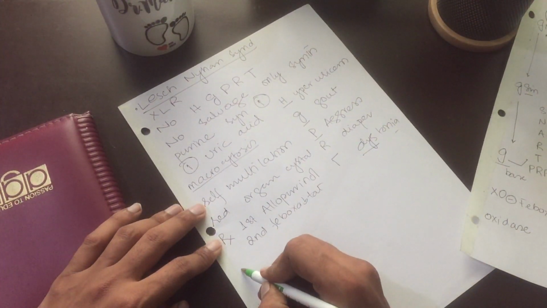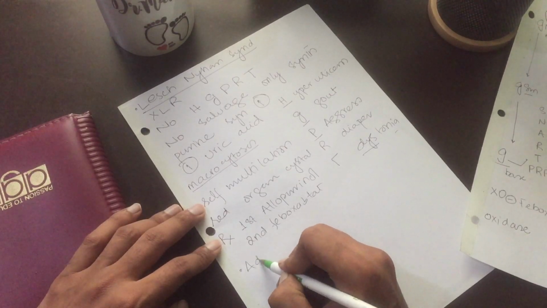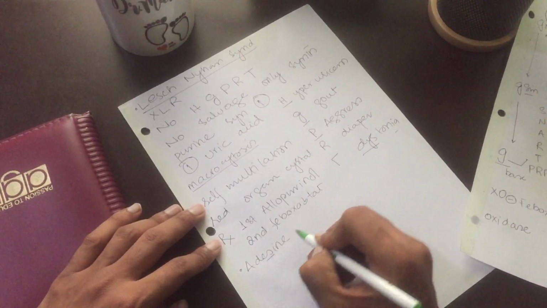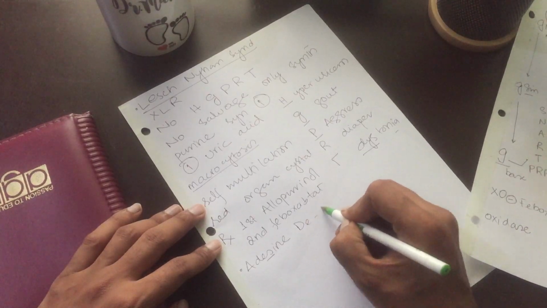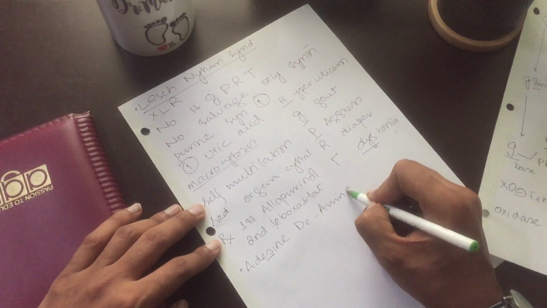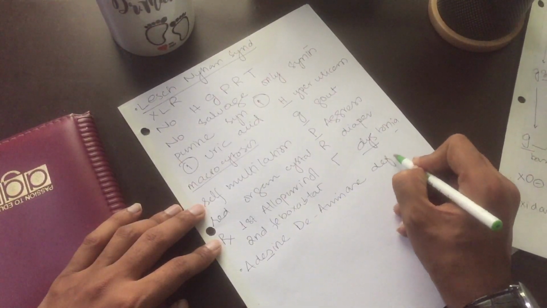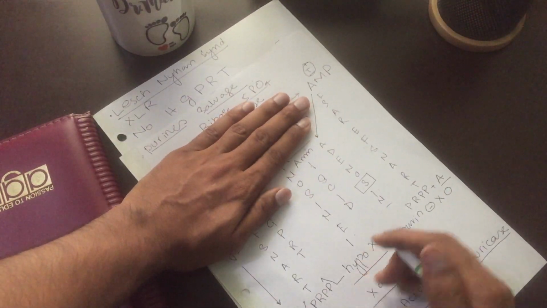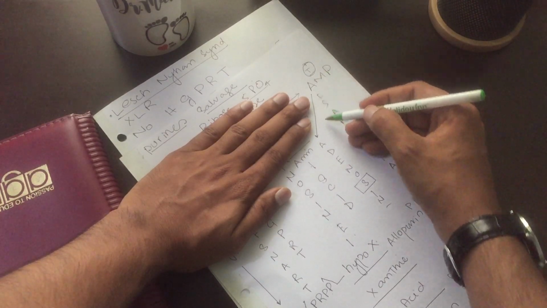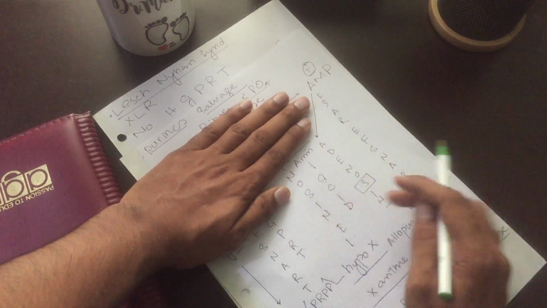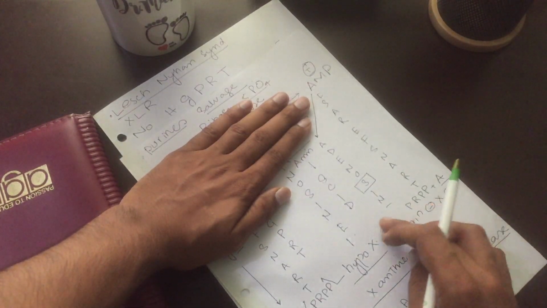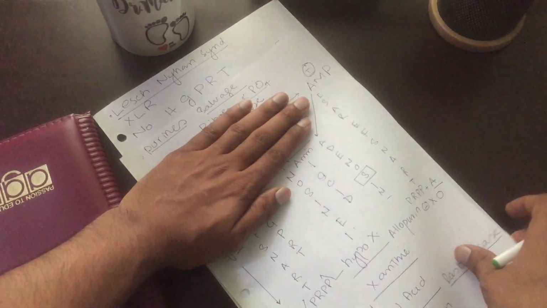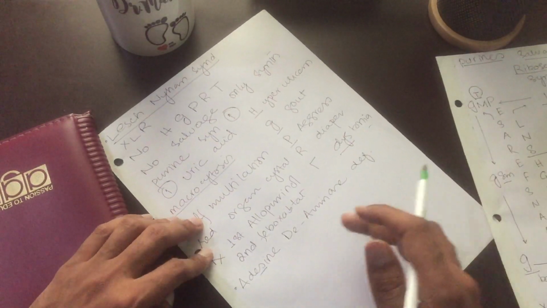The next condition is adenosine deaminase enzyme deficiency. If this enzyme is not there, we can make adenosine, but we cannot make inosine. So the AMP is increased in the body.